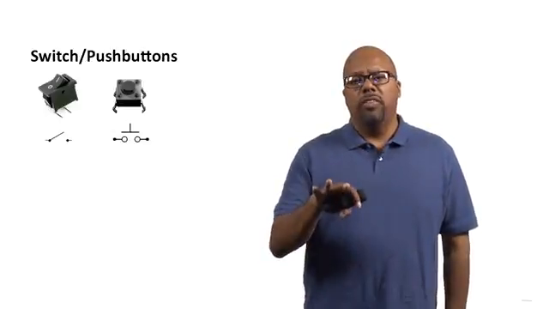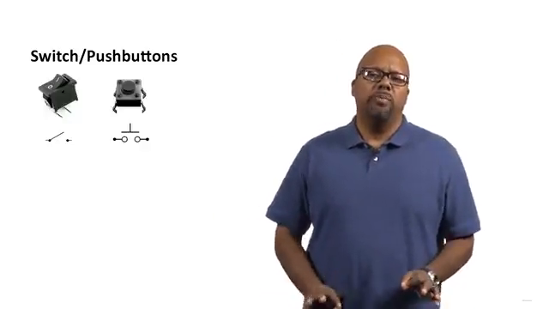So we're going to talk about a few more components that you commonly see in circuits that we have in our kits actually. Switches and potentiometers. Right here we've got switches, push buttons and switches. They're basically serving the same purpose.